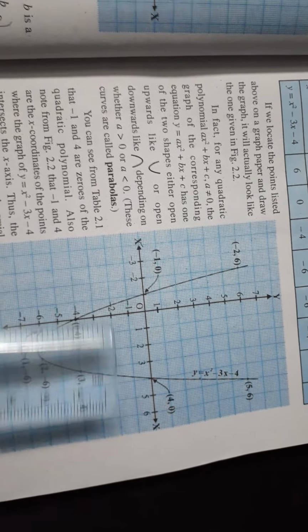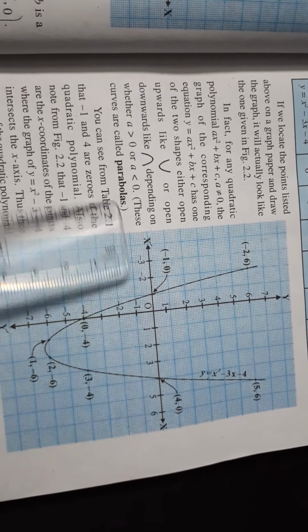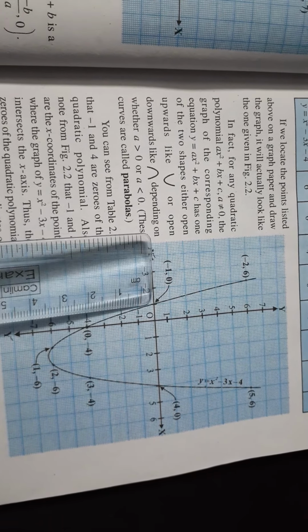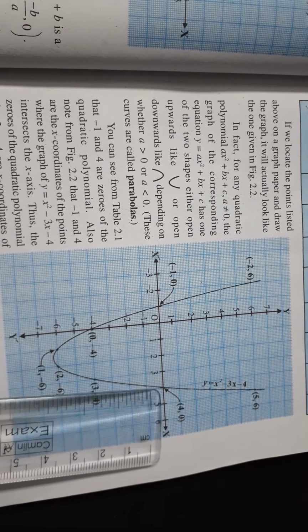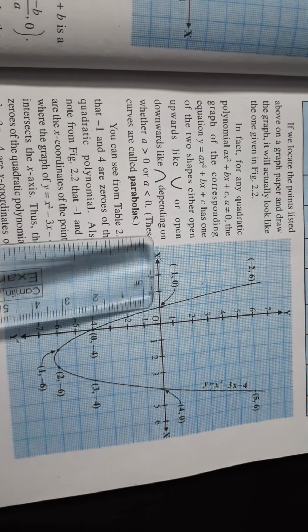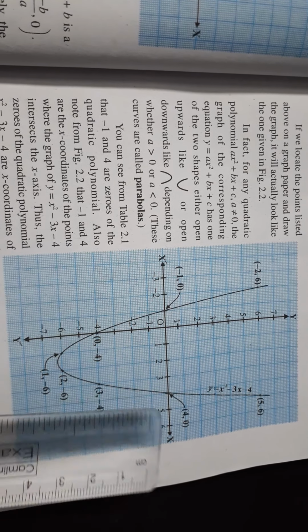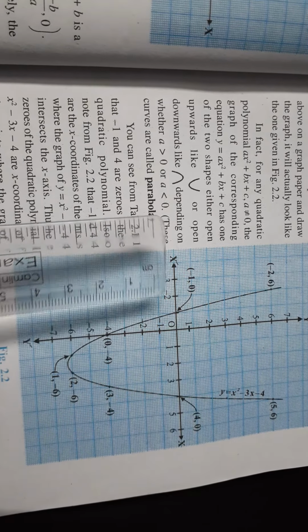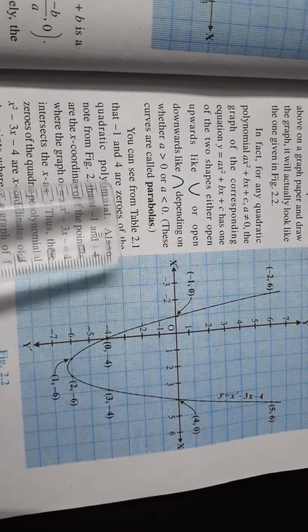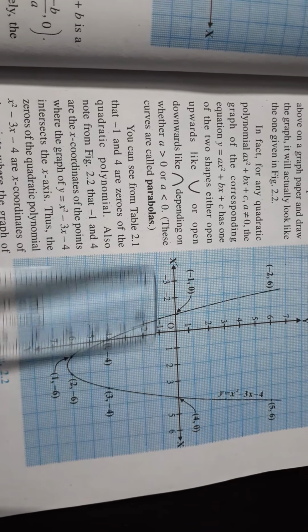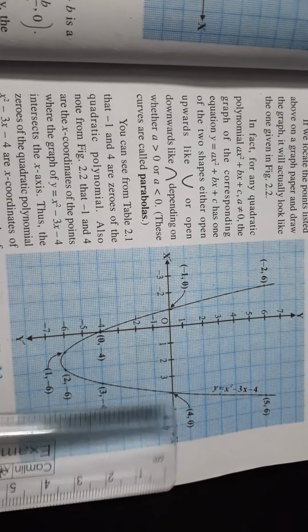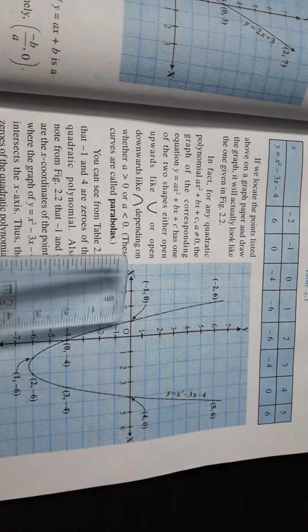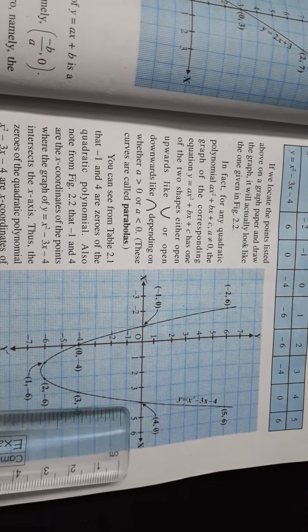This curve intersects the x-axis at 2 points. See, here one point, here also one point. This is minus 1. This point is 4. So here the number of zeros is 2, because the curve intersects the x-axis at 2 points, and the zeros of the polynomial are minus 1 and 4.